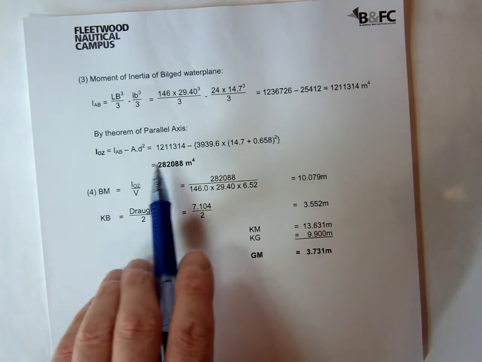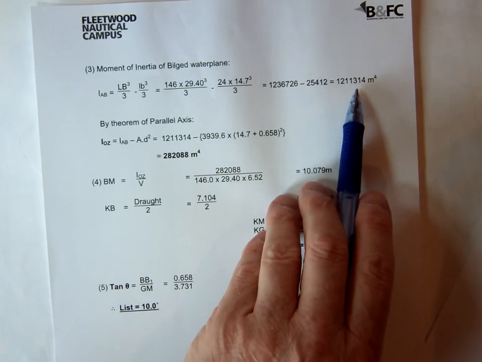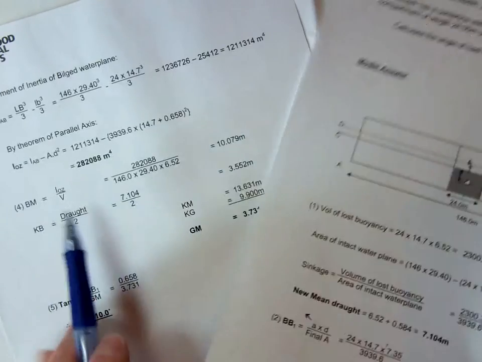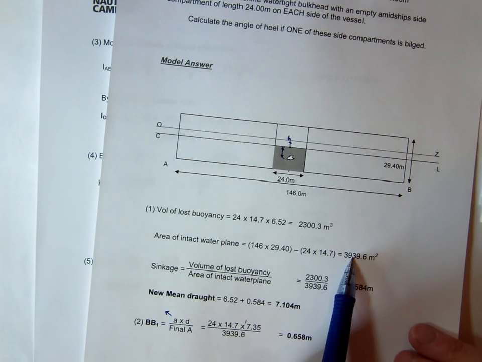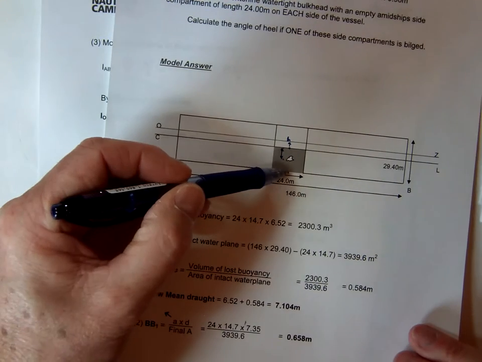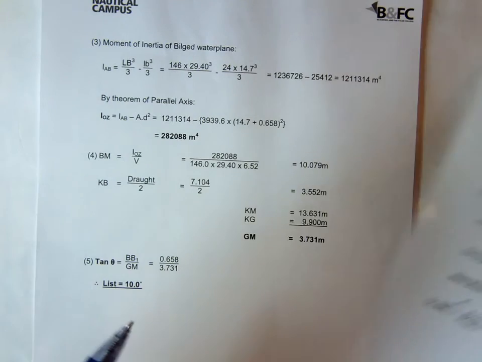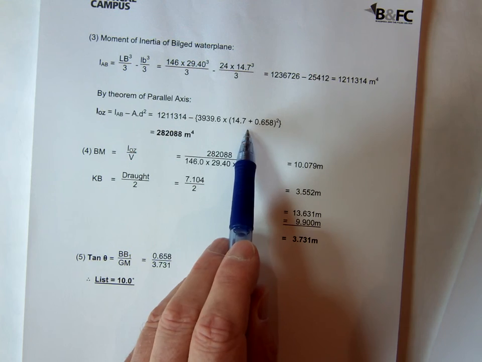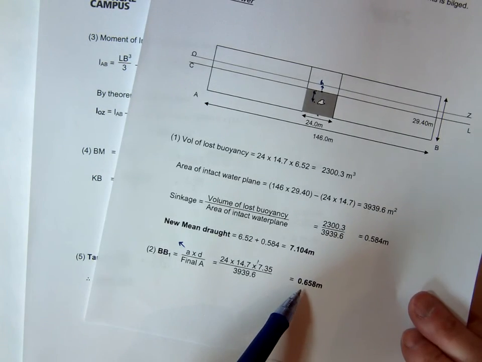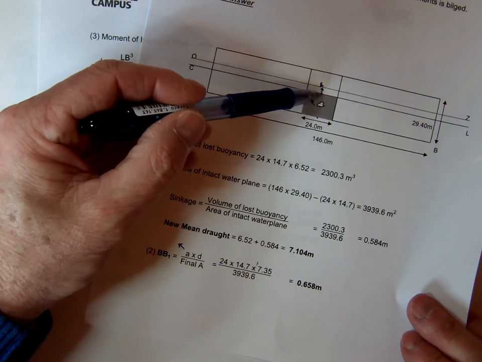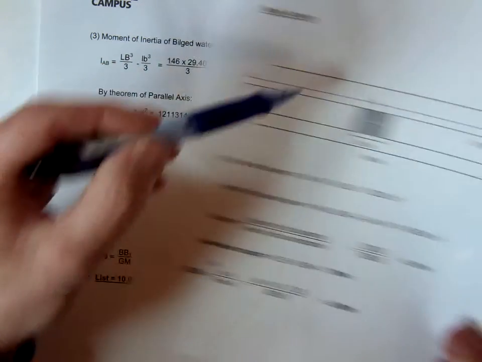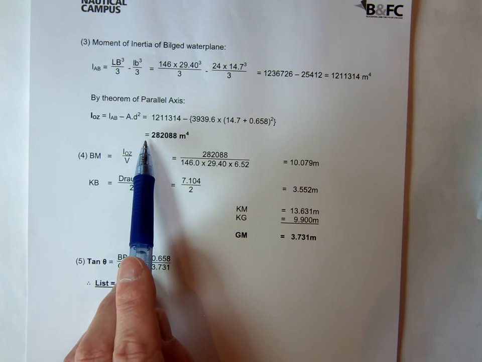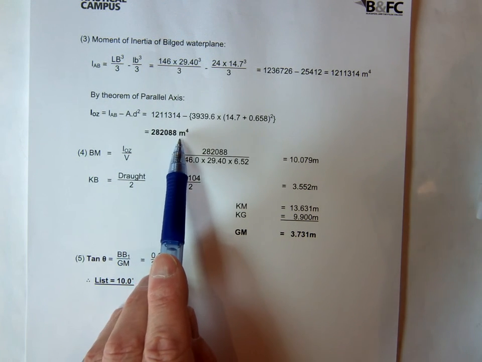So as you can see here, we're going to say 1211314 minus the area, 39.6, which is the area of the intact water plane, multiplied by the distance from there to there, which is going to be 14.7 plus B to B1, 0.658. So that's that distance there. We want the total distance, and then that gives us the inertia we want on our new off-centre line, 282088 metres to the fourth.